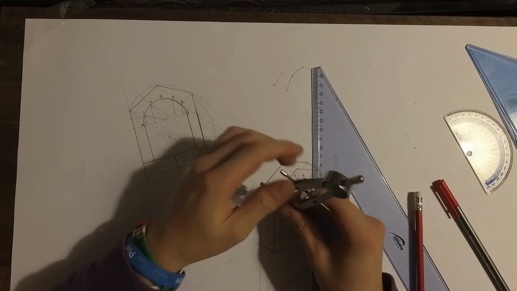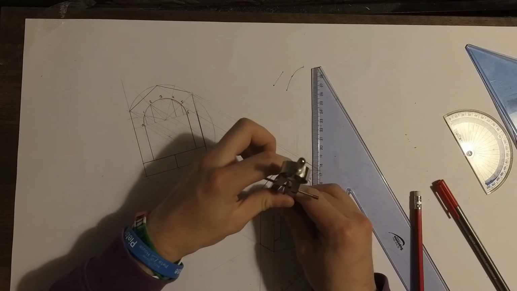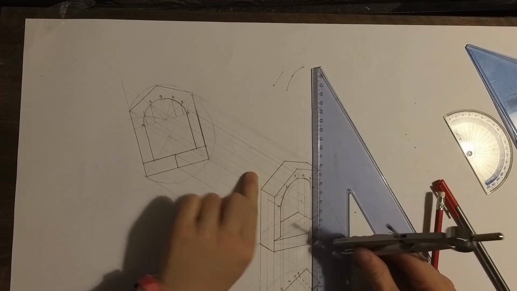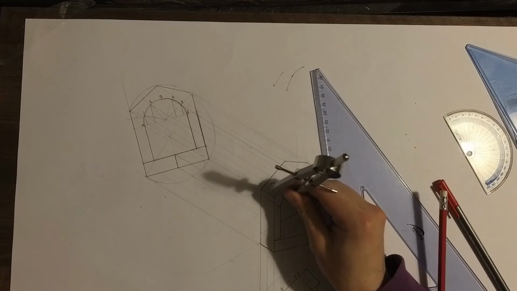A really handy way to do this is, I found the first point. This is where it starts here. But we know that this is pretty much identical, it's just pushed back a small bit. It's pushed back 20 millimeters. But again, that's not to scale because we've got isometric.